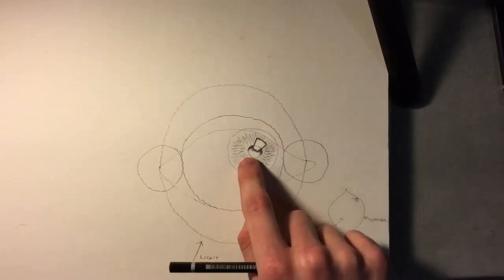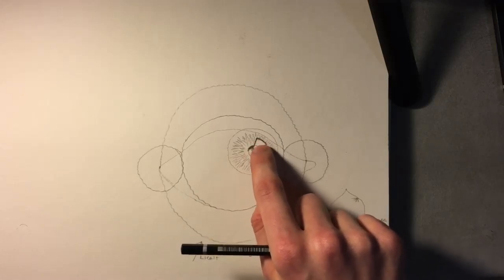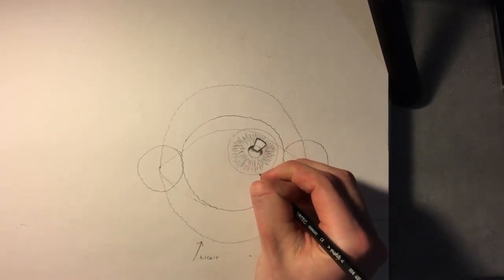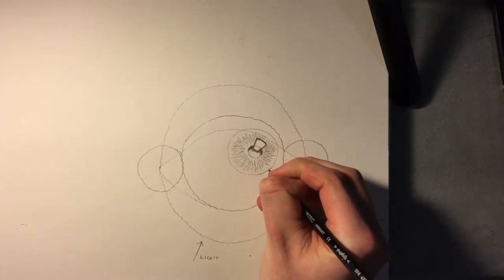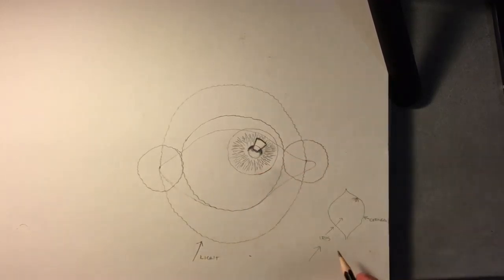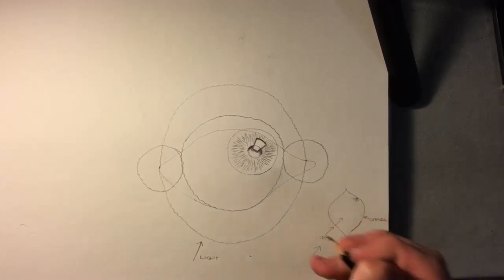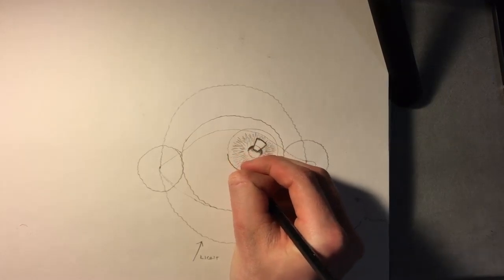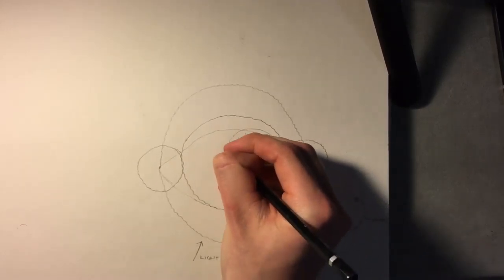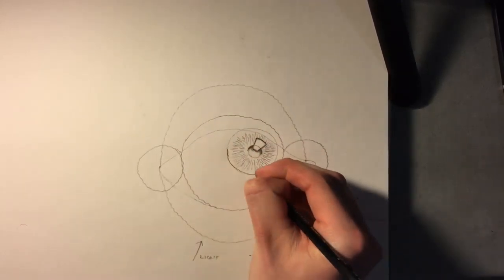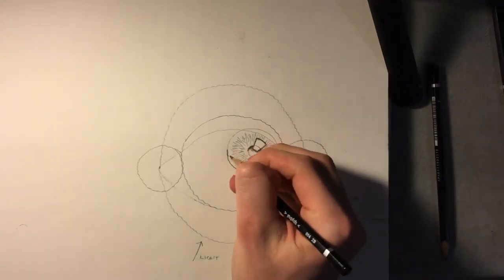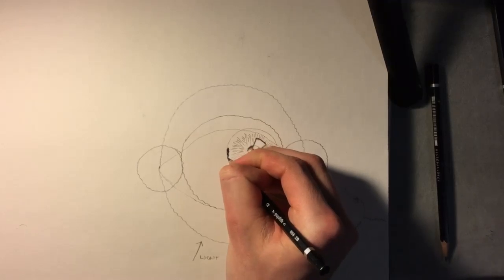Since the light is hitting this part of your cornea directly, the extent of your eye around the closest parts is actually going to be dark, which is this part right here. So let's just go ahead and darken that part of your eyeball. Now I'll get a darker pencil just to kind of make it a little bit darker.